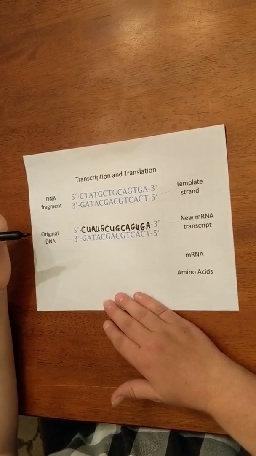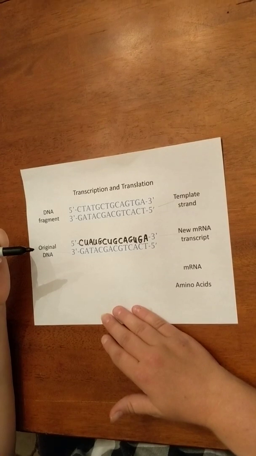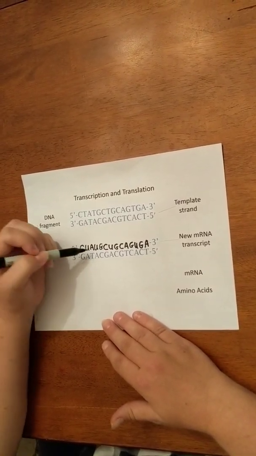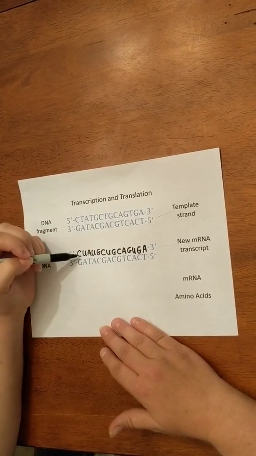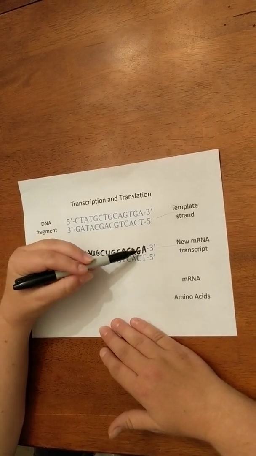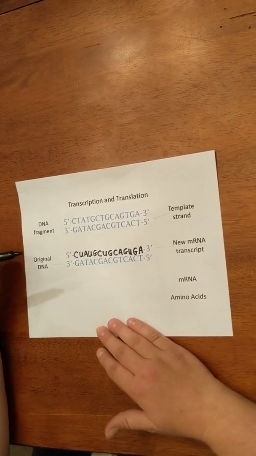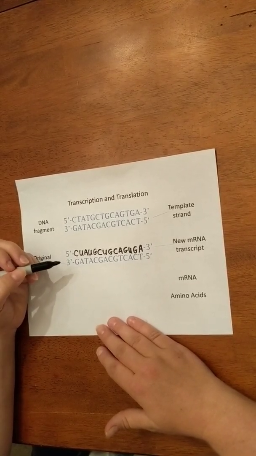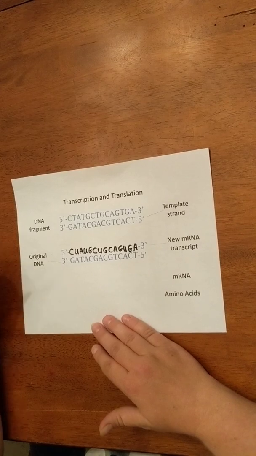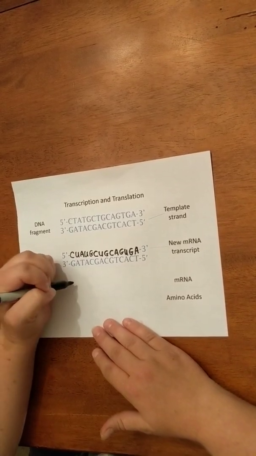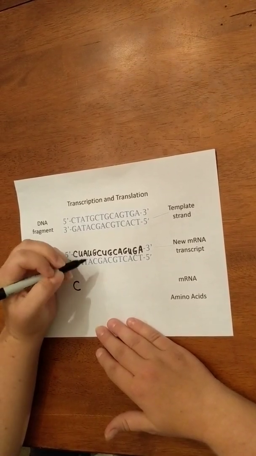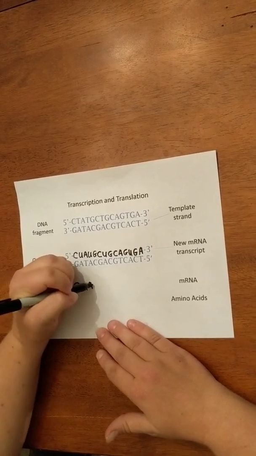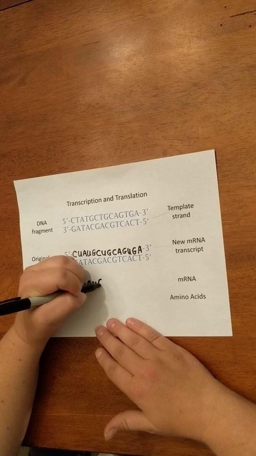Now we have the termination of transcription. So we initiated transcription, elongation occurs when RNA polymerase adds the nucleotides to the growing chain, and then termination occurs, and our RNA molecule has been released, where it proceeds into the cytoplasm. So I'm going to go ahead and rewrite my mRNA transcript right here that we just figured out due to our transcription above.